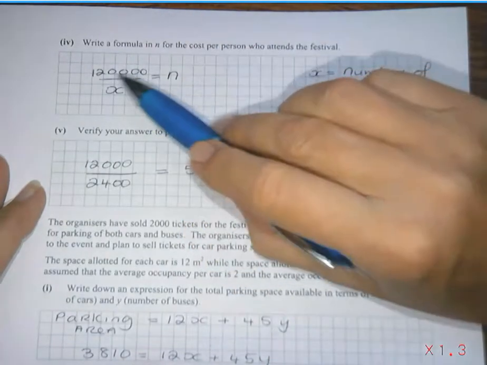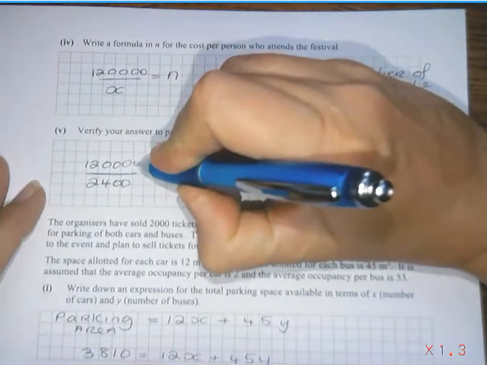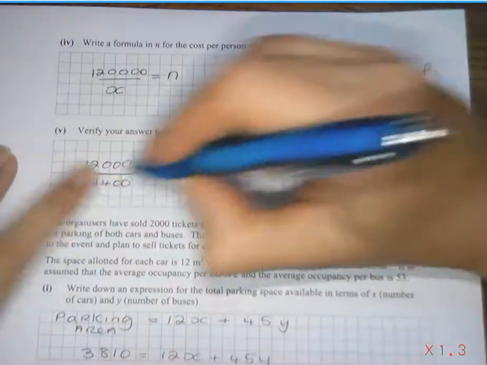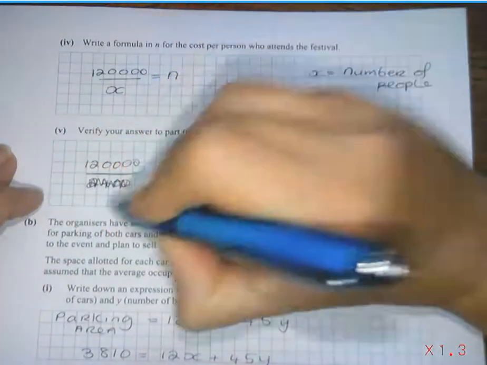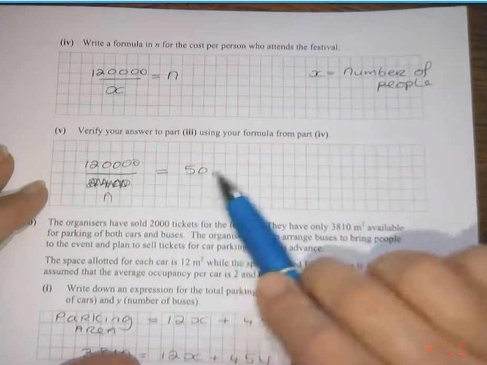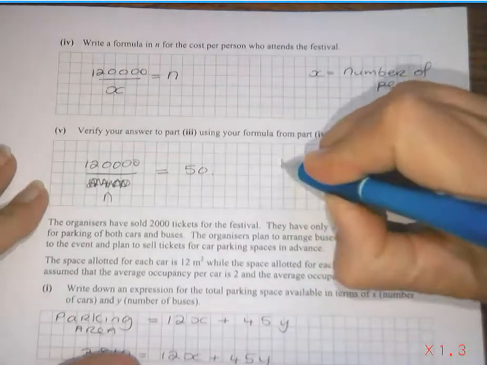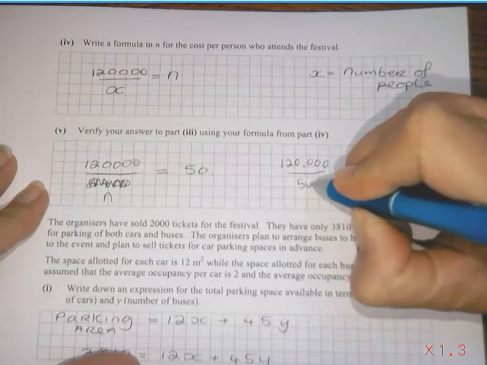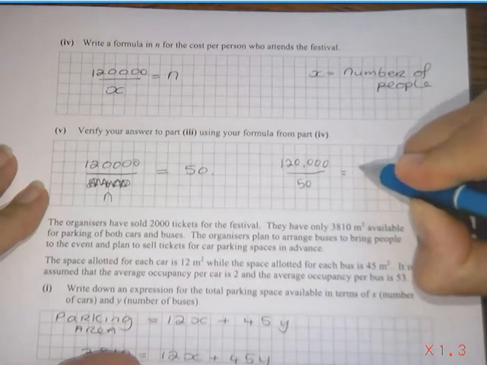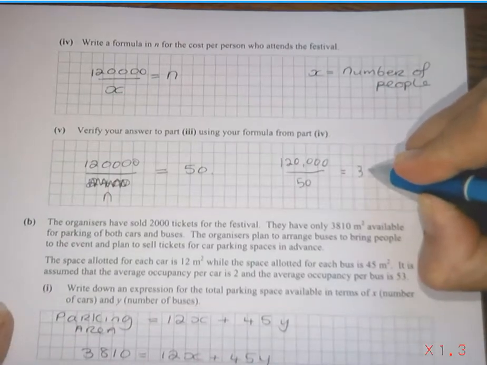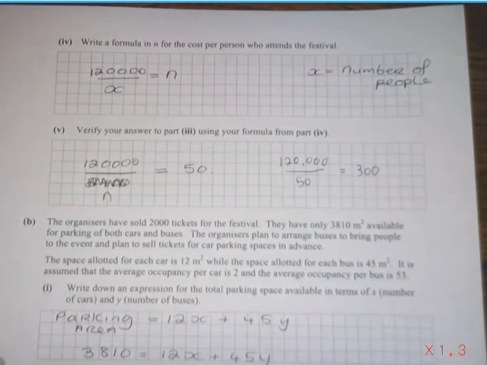So we would have 120,000 over X is equal to 50, and we don't know what the X is. So you're basically swapping these two round. You're going 120,000 divided by 50, and when you sub that in, you will get 300, which is what we were looking for.